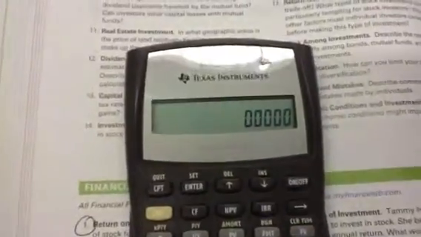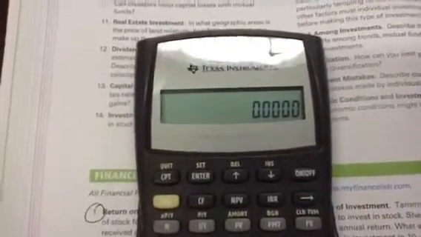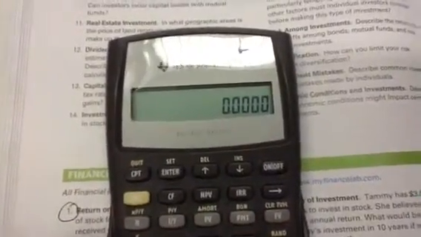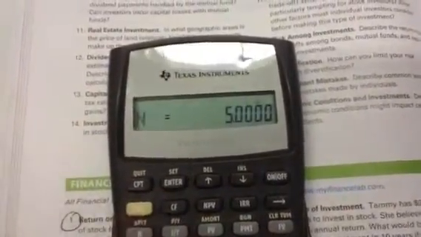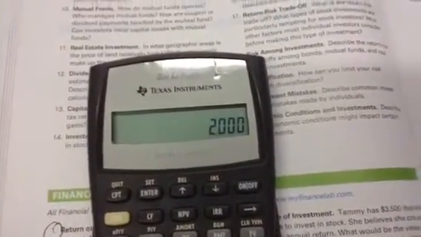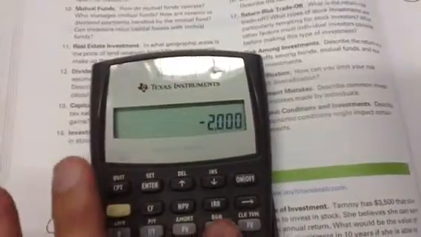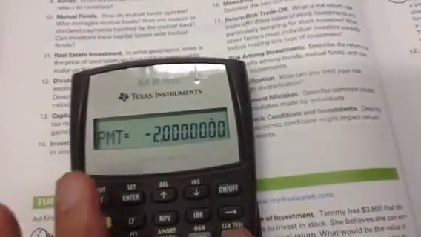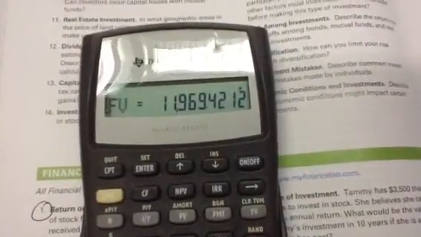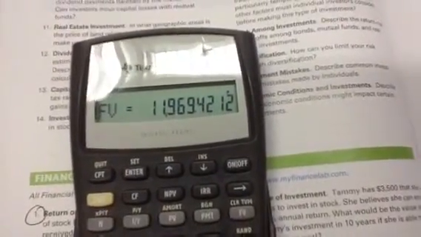That clears the time value of money in your calculator, and now you can plug these items in one at a time. You put the numbers in first, followed by classifying them. So 5 years, 9% interest rate, a $2,000 negative payment means that she'll have, compute future value, 11,969.42. Same thing.